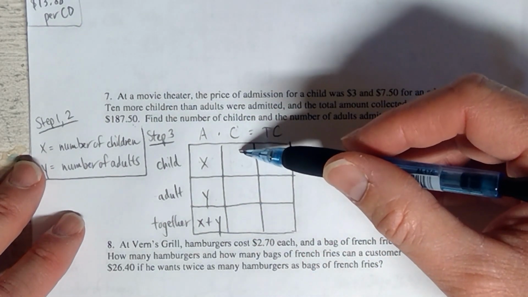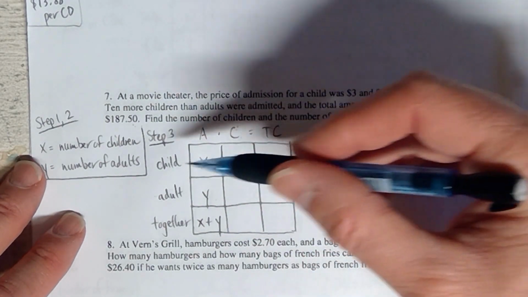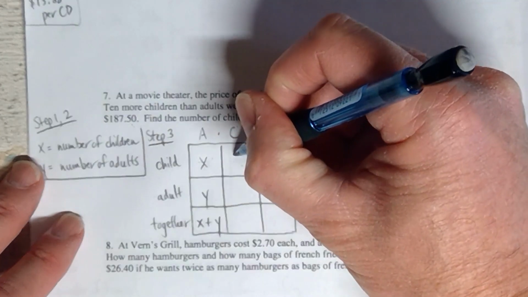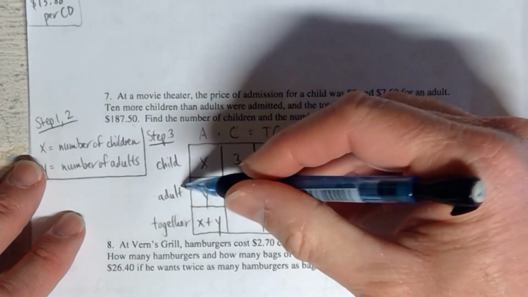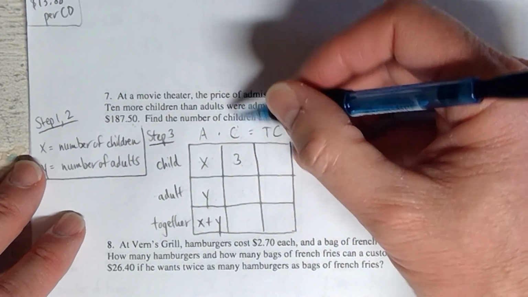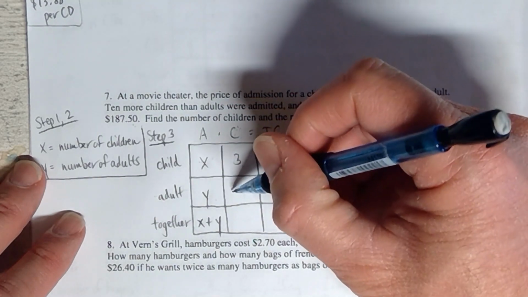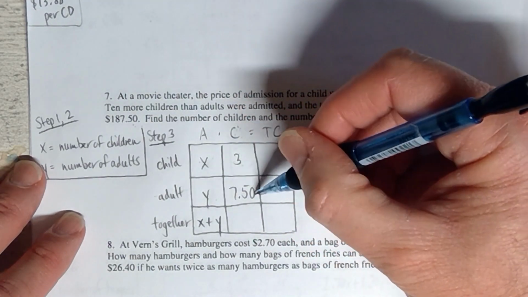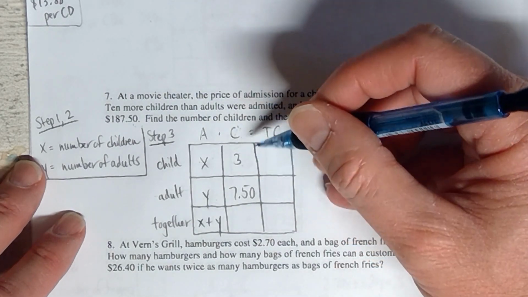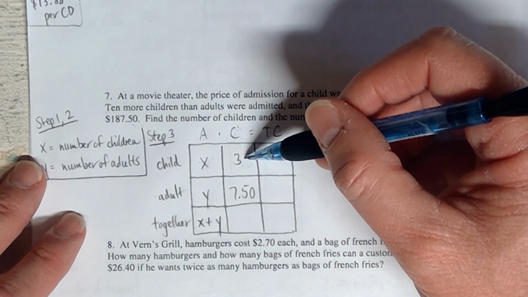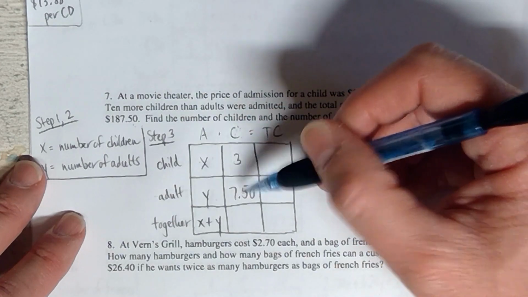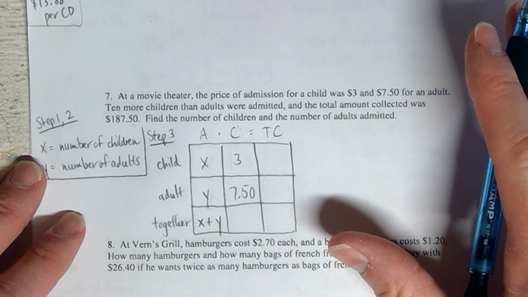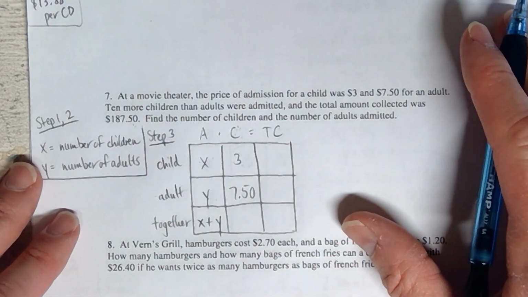Let's keep going. Next row. Do we know the cost per child? Yeah, $3. Do we know the cost per adult? Yes, it's $7.50. Notice that both of these numbers are in dollars. It's not like that problem where some is in cents and some is in dollars. Since they're both in dollars, I just go ahead and keep it that way. No need to convert it to something else when they're all the same.